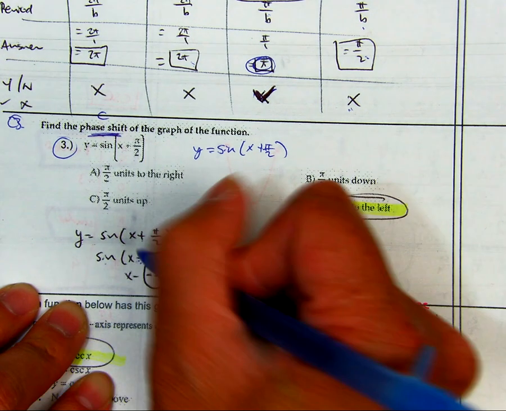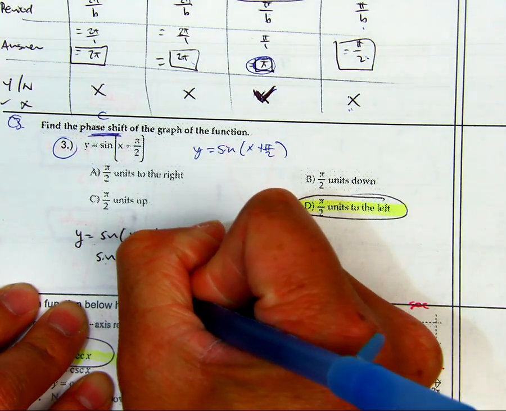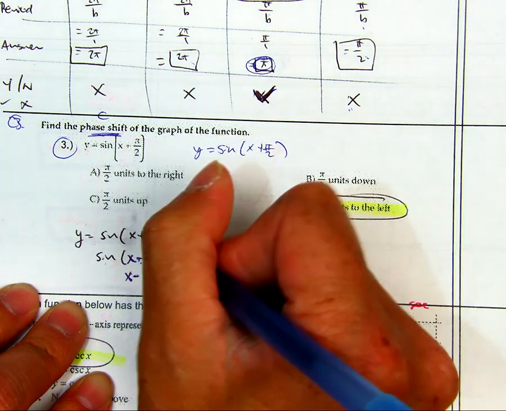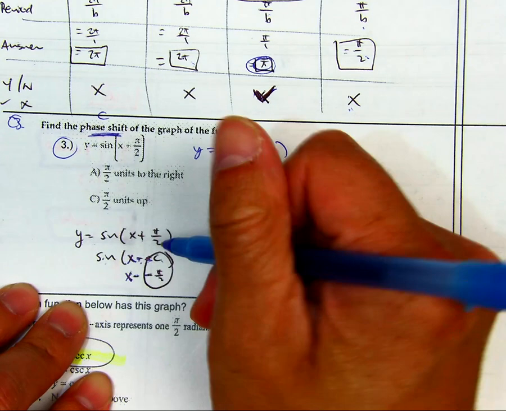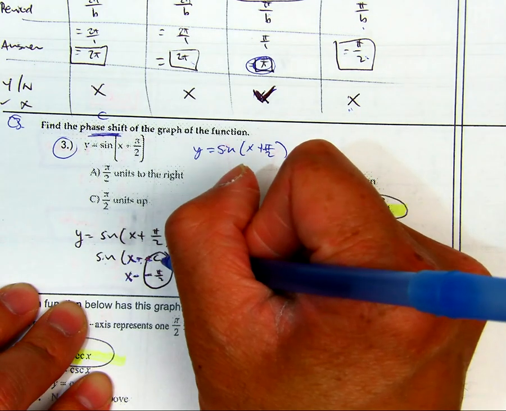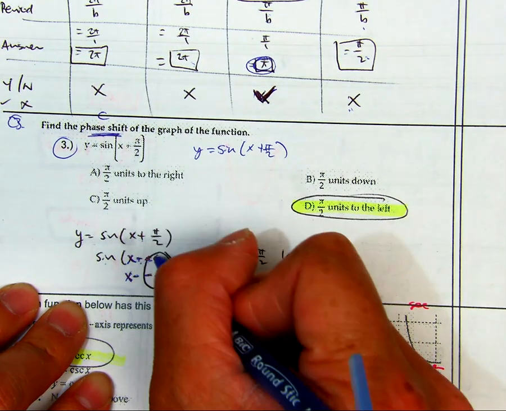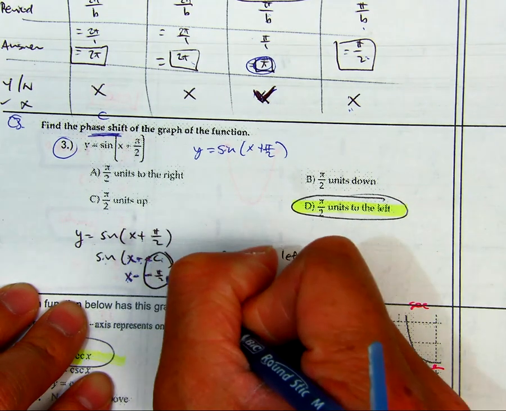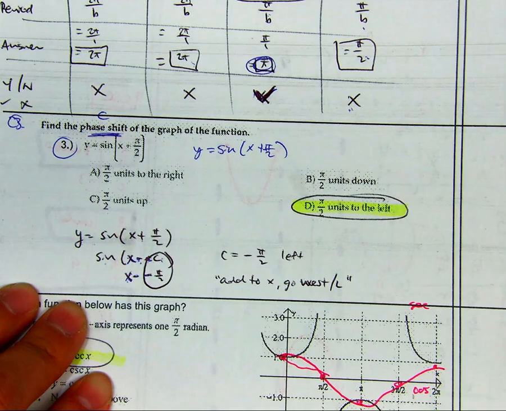That means if you have x, then you have this minus sign, then the opposite, and then our c value, which is pi over 2. So if you put everything together, you have the x, you have the minus, that means our c value in this case would be negative pi over 2.